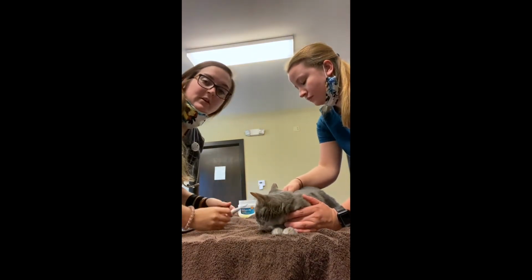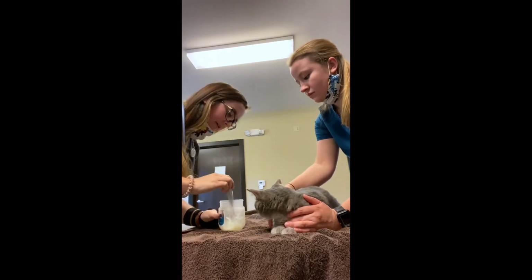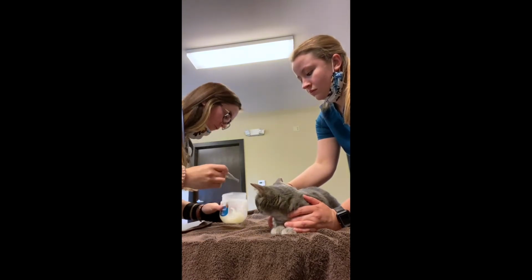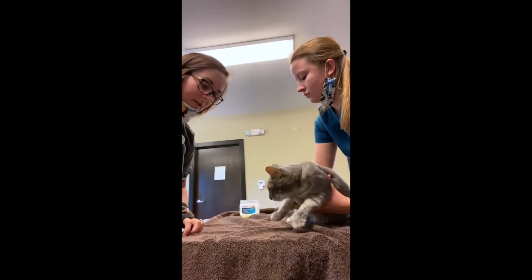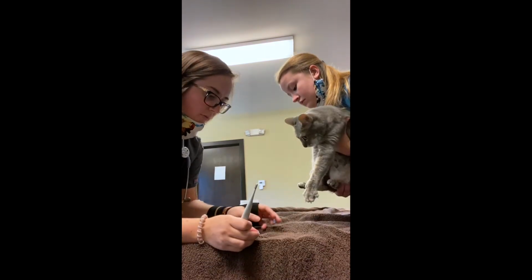So her heart and lungs sound great. Her heart rate is a little bit elevated. She's around 220. Her lungs sound nice and clear. She has no murmurs or arrhythmias.